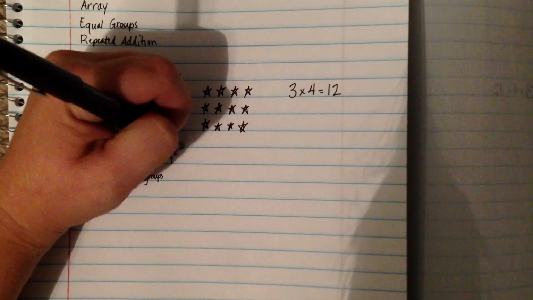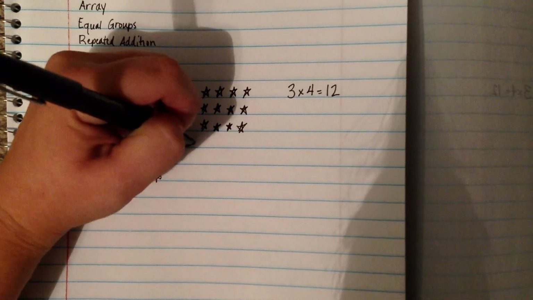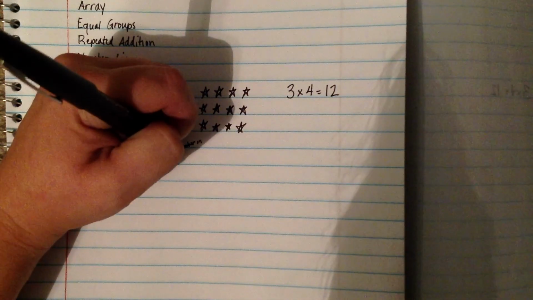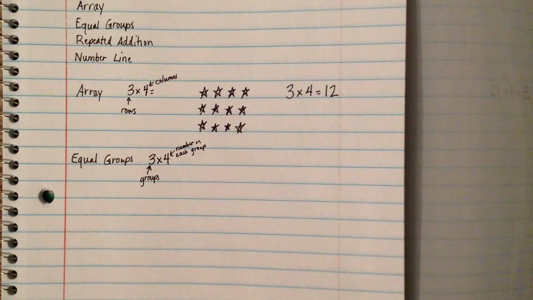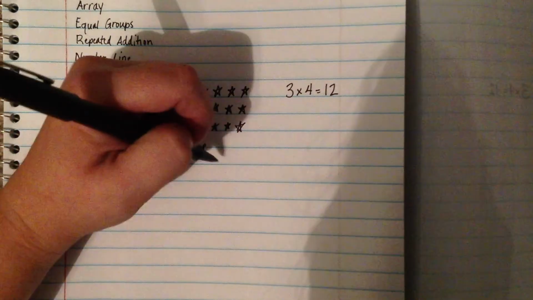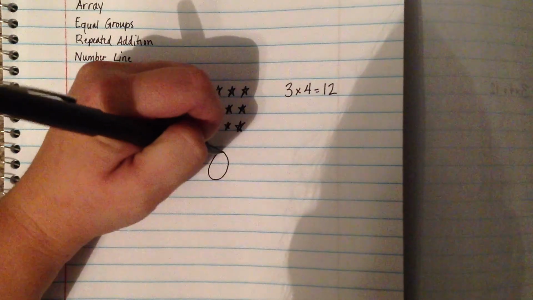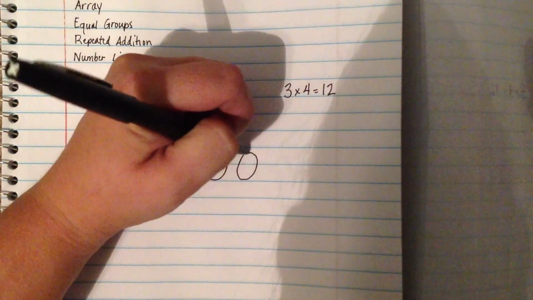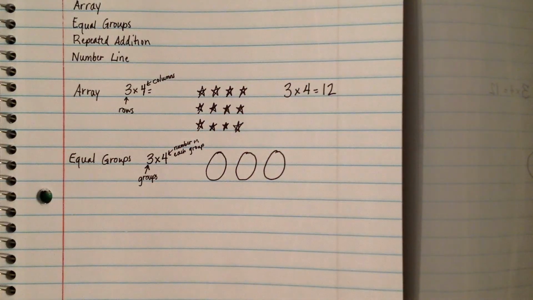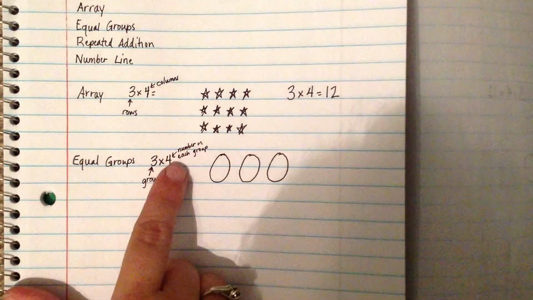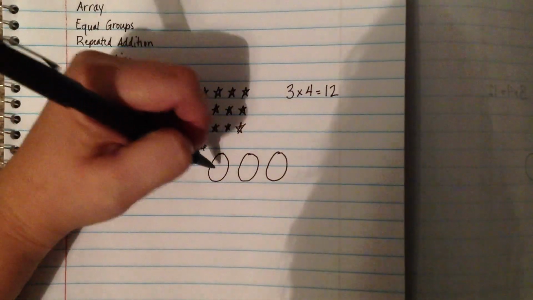So this is the number in each group. So now I'm going to draw 3 groups. And I'm going to just use big circles. There's 1, there's 2, there's 3. And this tells me how many are in each group, so I'm going to have 4 dots.